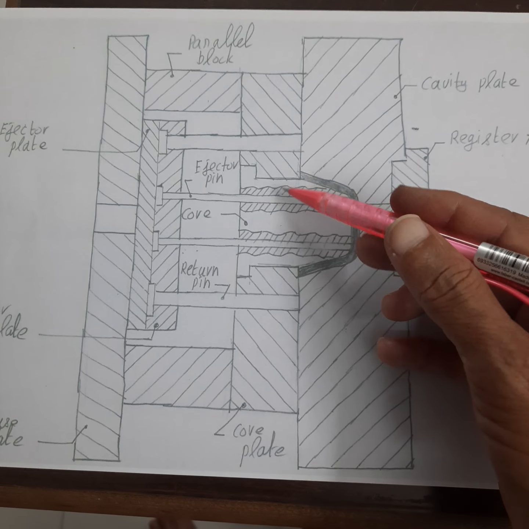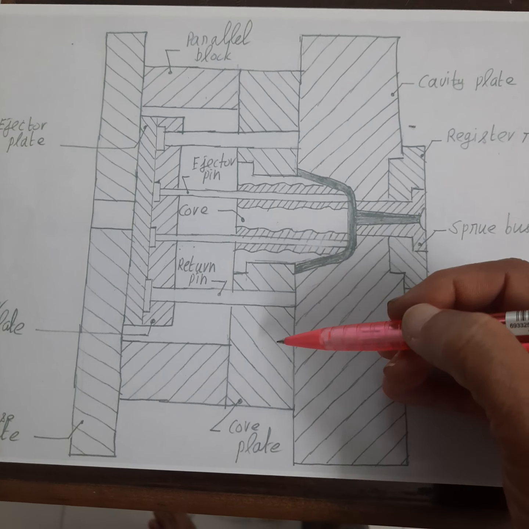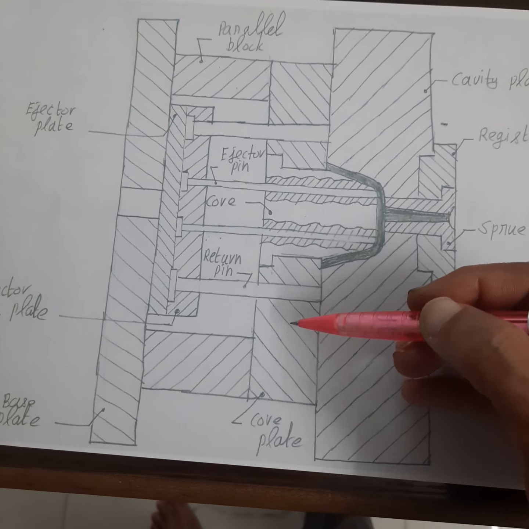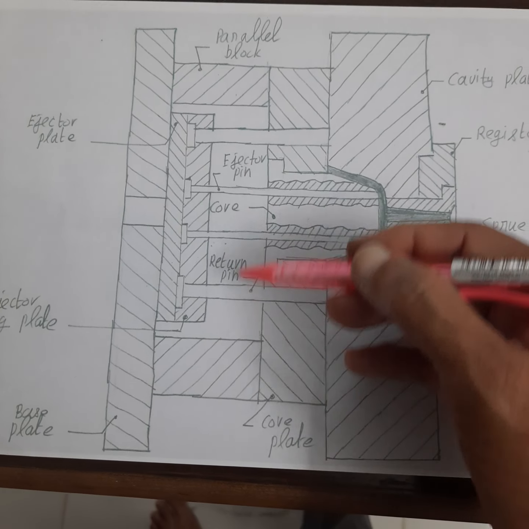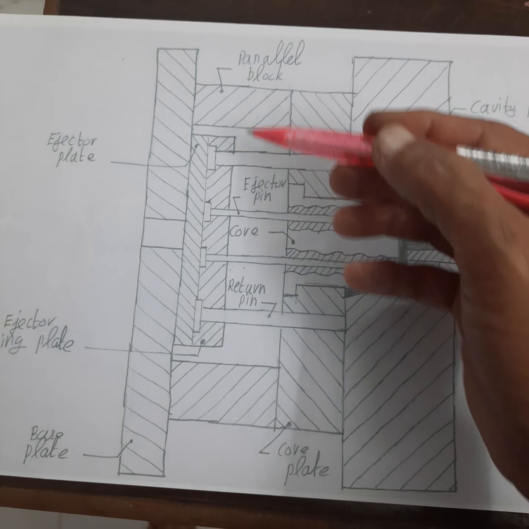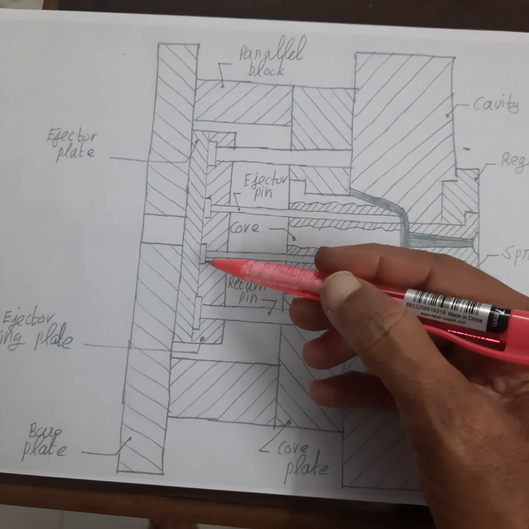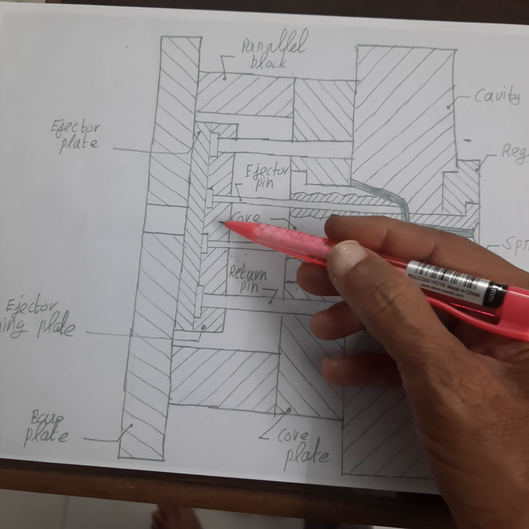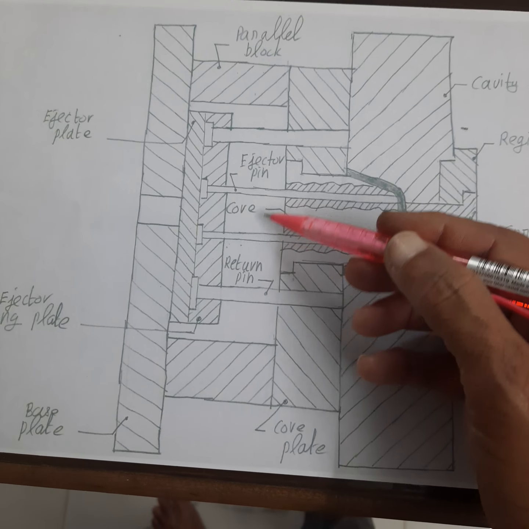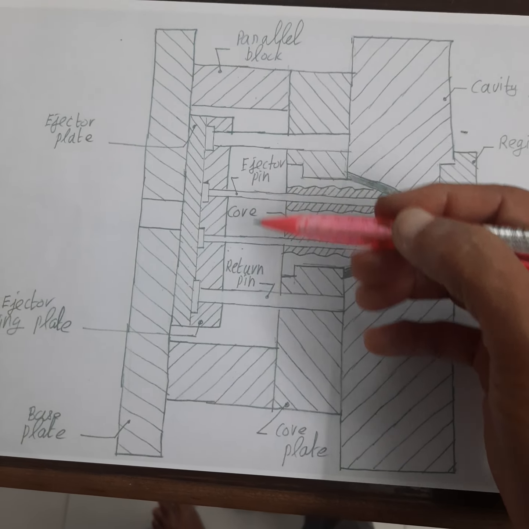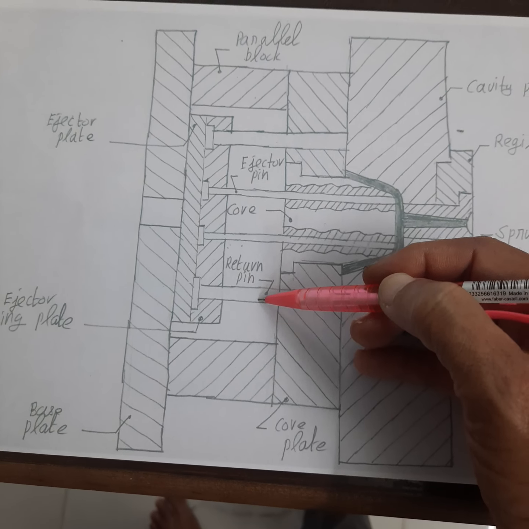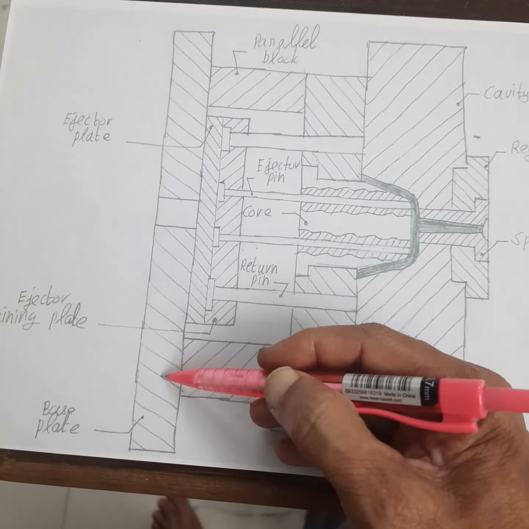This is the injection core. The core is fitted onto a core plate. Two parallel blocks are there. Between the two parallel blocks, we have the ejector plate, ejector retaining plate, ejector pin, and two return pins. And there is a base plate.